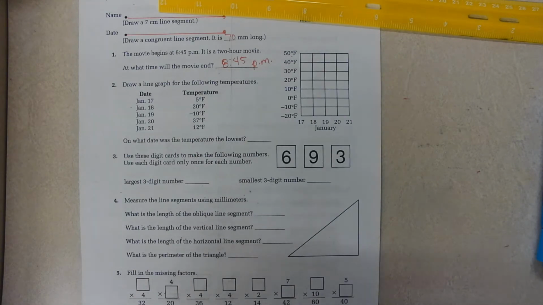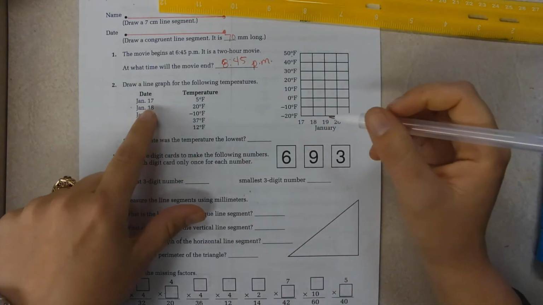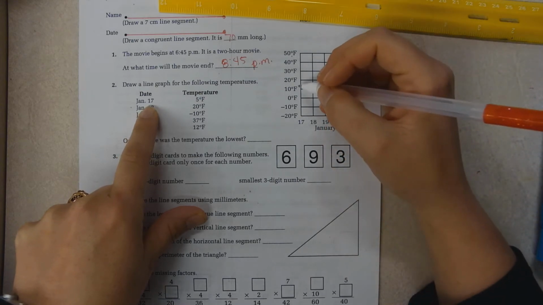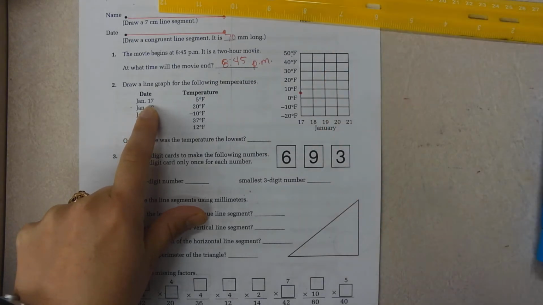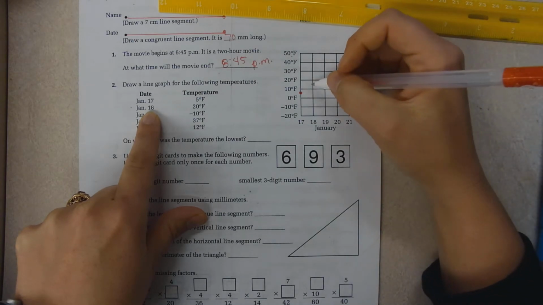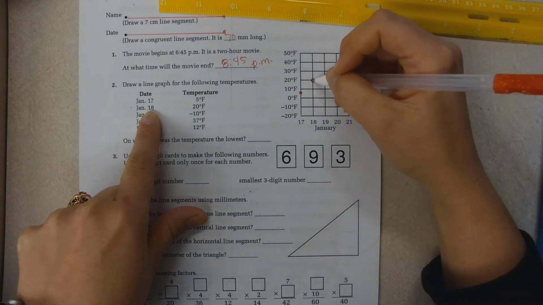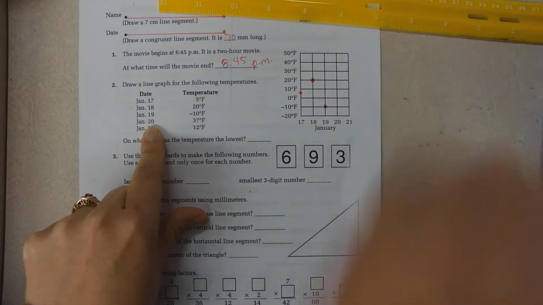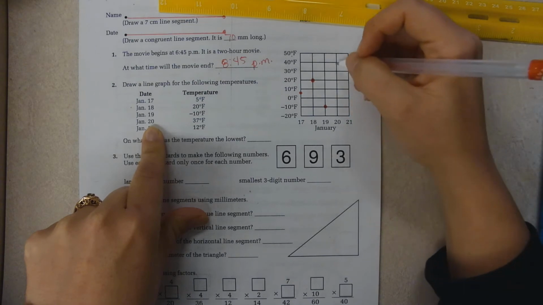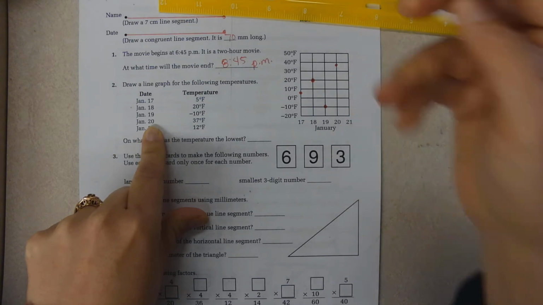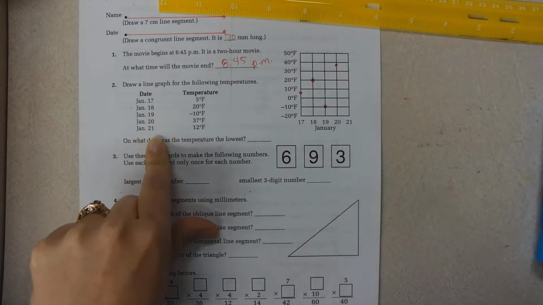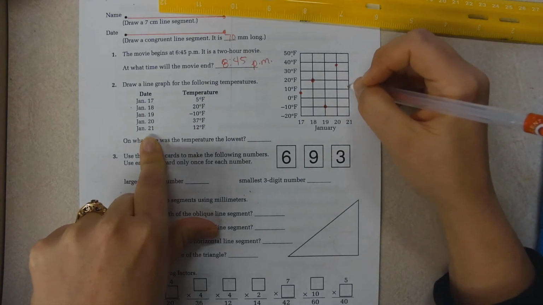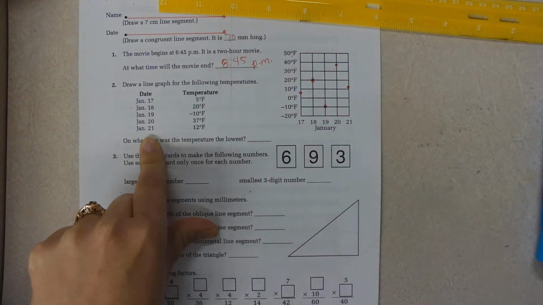Draw a line graph for the following temperatures. Well, January 17th, it was 5 degrees. The 18th, it was 20 degrees. The 19th, it was -10. Oh my. The 20th, it was 37. So you'll notice that I'm putting it close to the 40, but not on the 40. And 21st is 12. So I'm going to go up here, and I'm going to go close to the 10, but not quite on it.